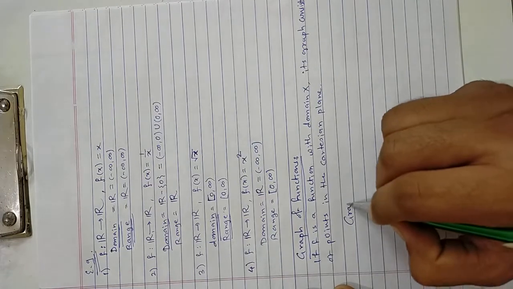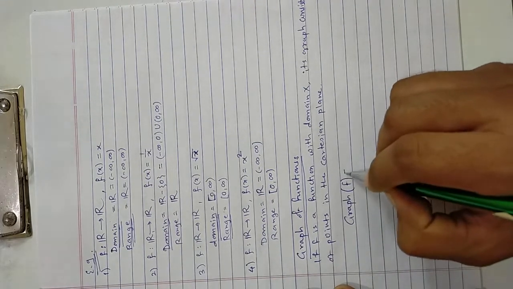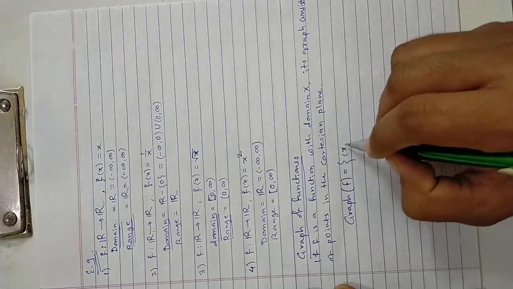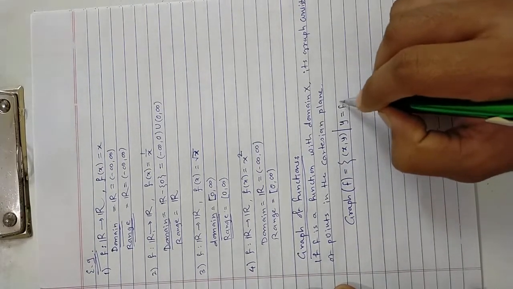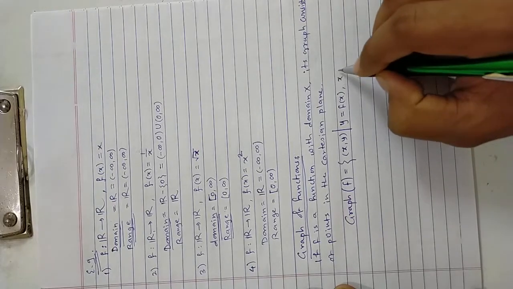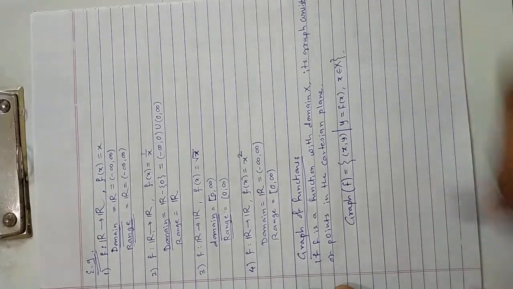So it means simply a graph of function f is x comma y such that y is equal to f of x and x is from the set of inputs.